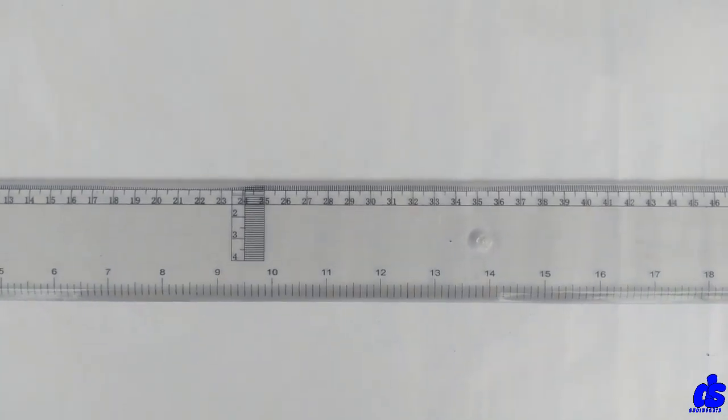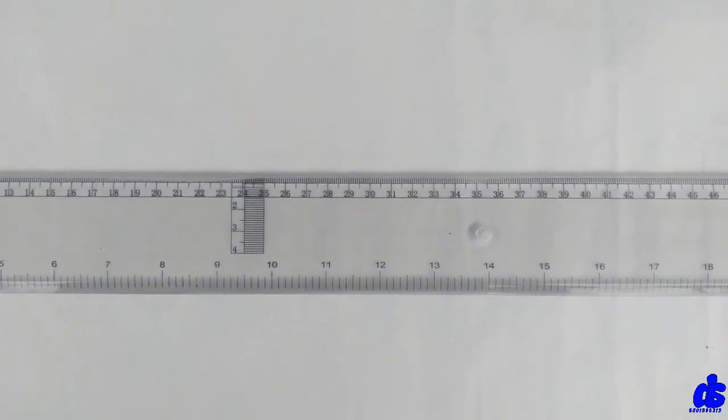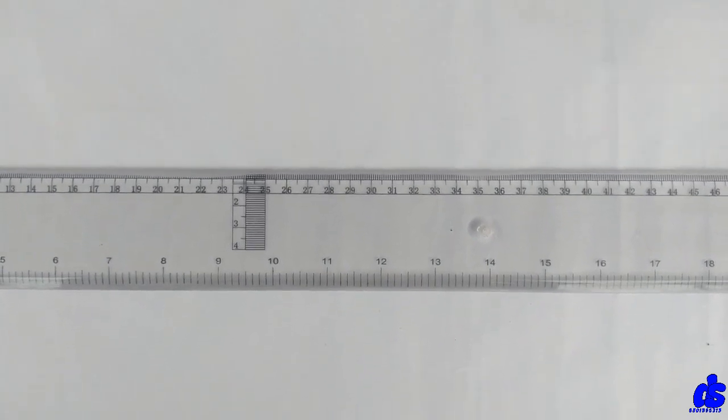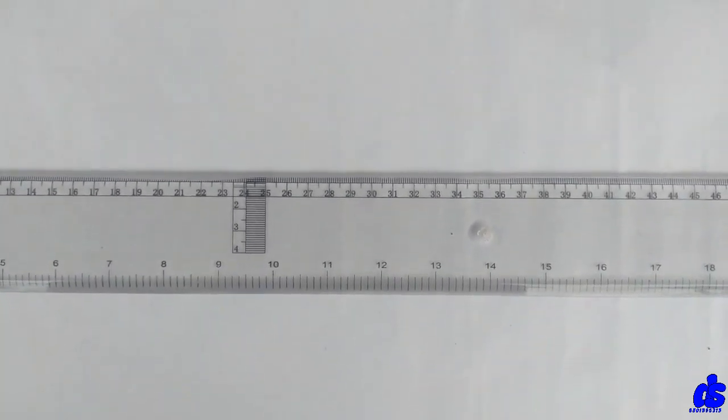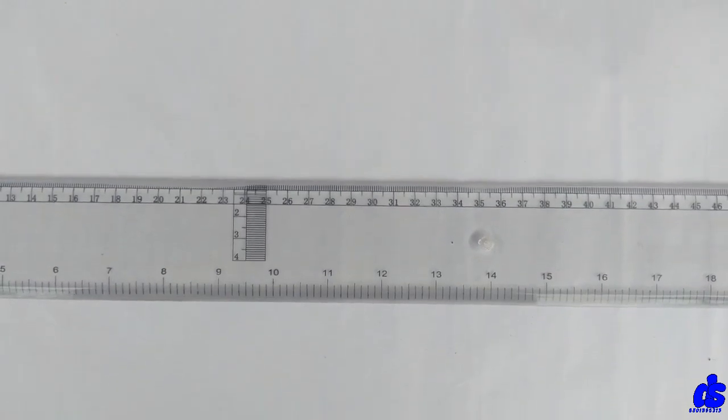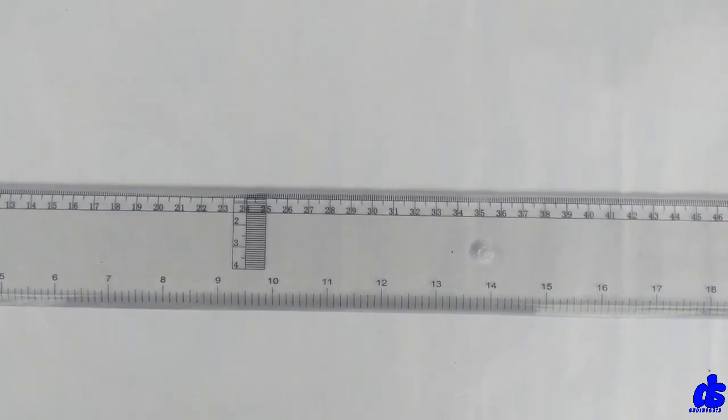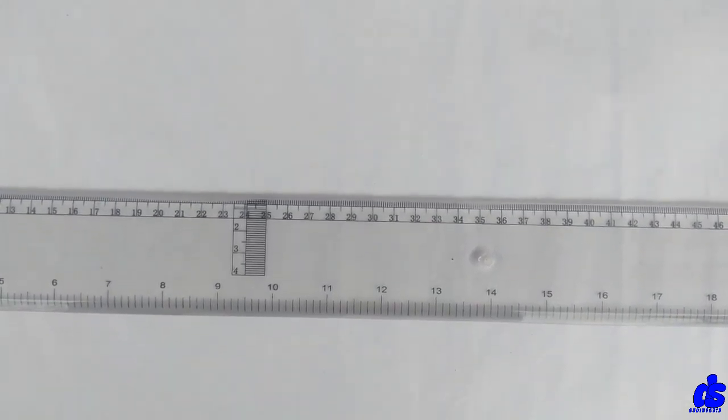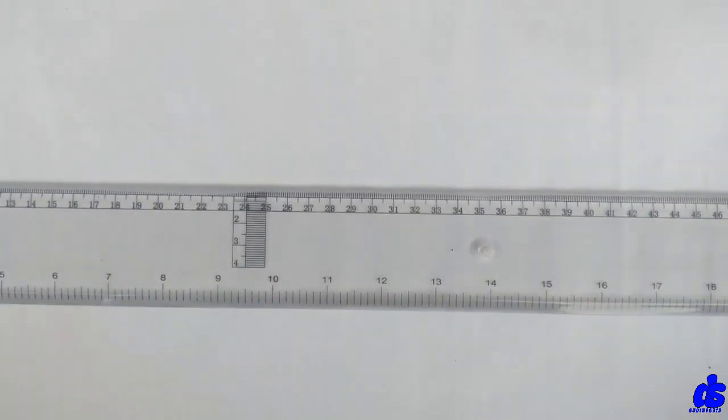Everyone, and welcome to today's tutorial. We are going to go through one of the basic parts of technical drawing, and that's lettering. It involves how to write in technical drawing, in engineering drawing. Alright, so we are going to make a few assumptions and work with it.